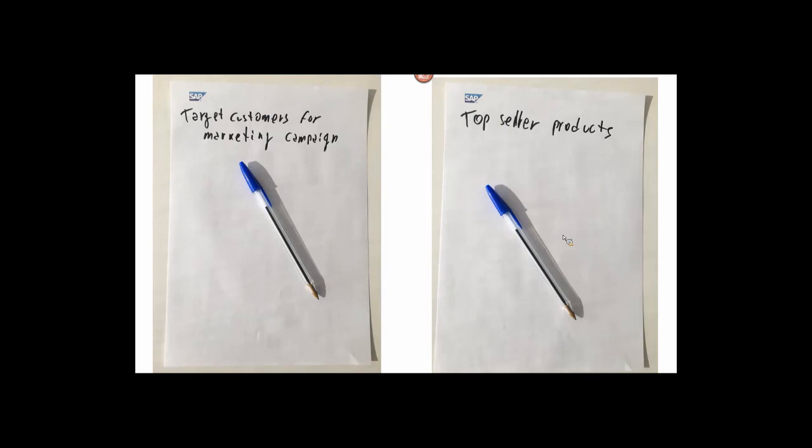Those are complex lists to create because they contain information which is typically in your data warehouse, and this information changes. For example, the top seller product list of this month might be different from the top seller product list of the past month. Or my customers might change, so the customers I have today might be different from the customers I plan to have one month from now.